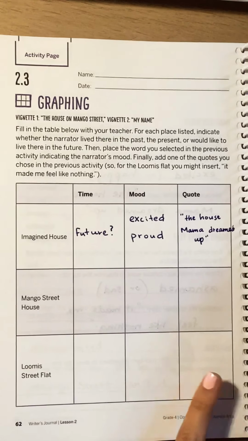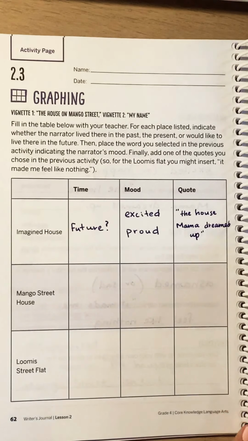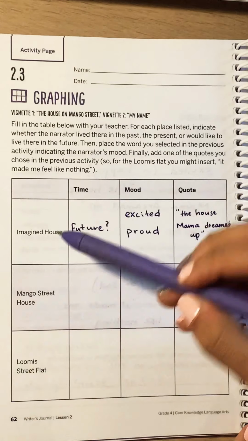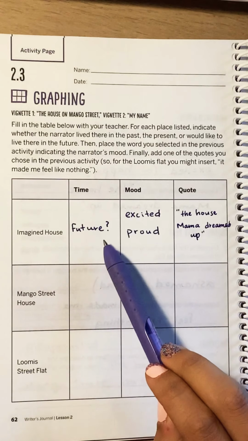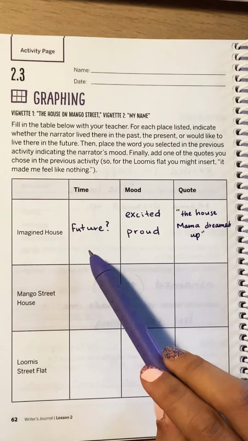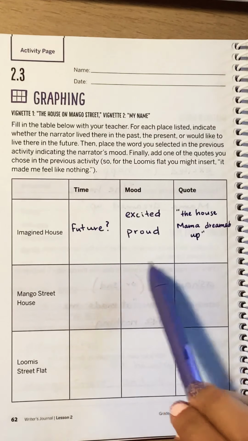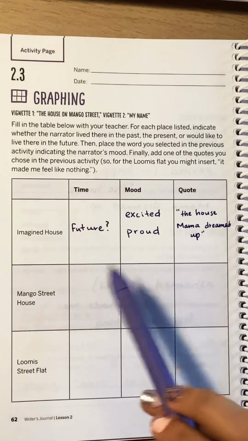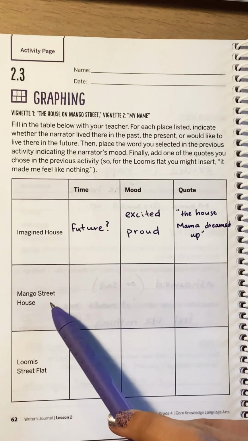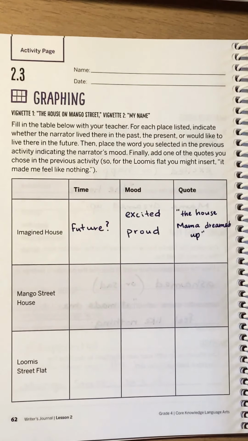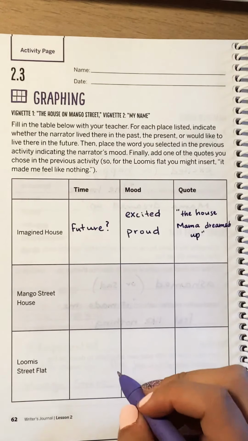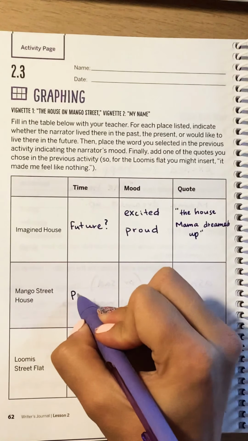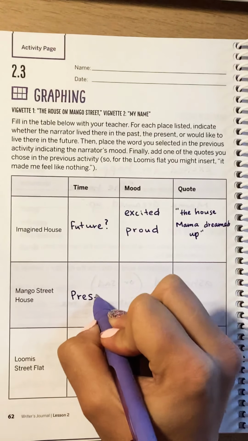Okay. So that's what we're doing for this whole chart. Imagined house. It was in the future, or it will be hopefully in the future for her. She's excited and proud about it. And a quote about the imagined house is the house Mama dreamed up. Okay, so the Mango Street house, that's the one she is currently living in the story right now. So that would be the present, like present tense.